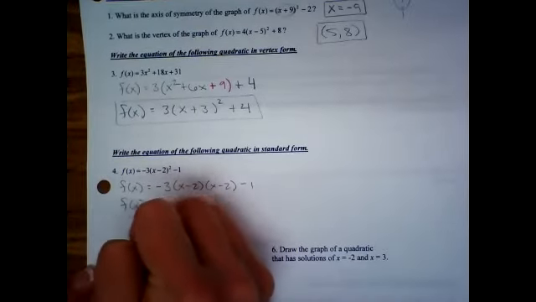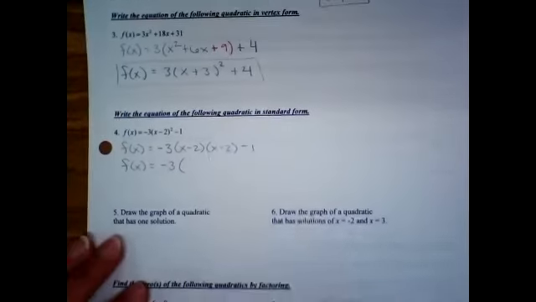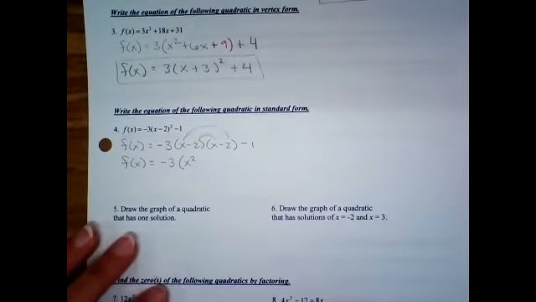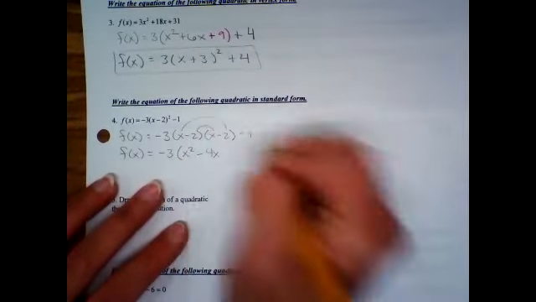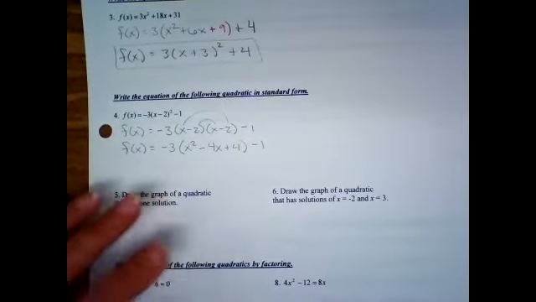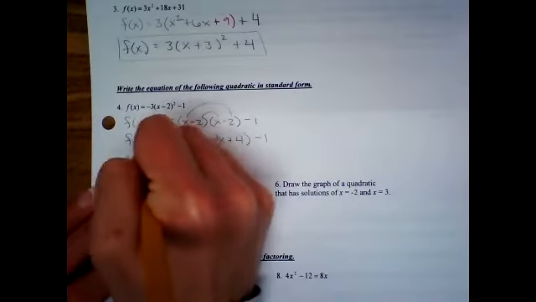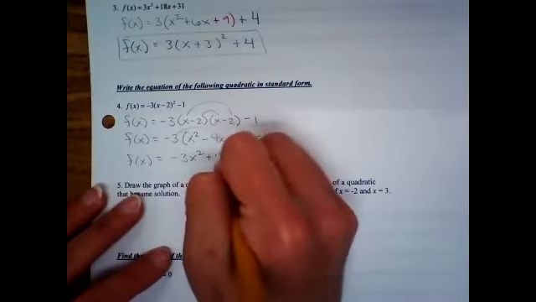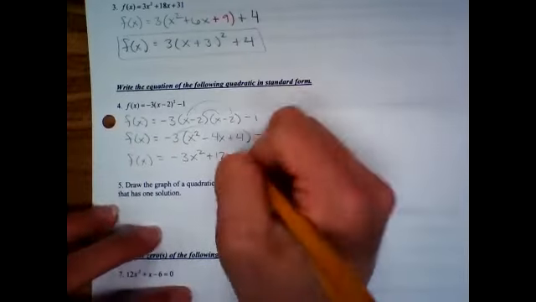And so I call this FOIL, first, outside, inside, last. It's just distributing everything to each other. x times x would be x squared. And then what do the outsides and the insides give you? Good. It will be -2 and -2. So -4x. And then -2 times -2 would be +4. And then we're going to distribute the -3. So that'll be -3x squared plus 12x minus 12. And then minus another one, so good, -13.